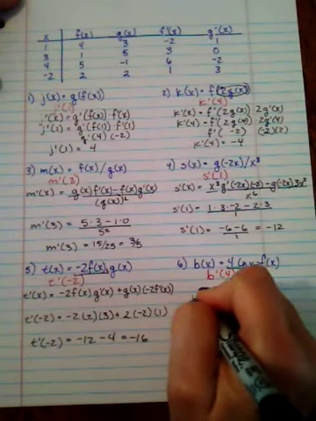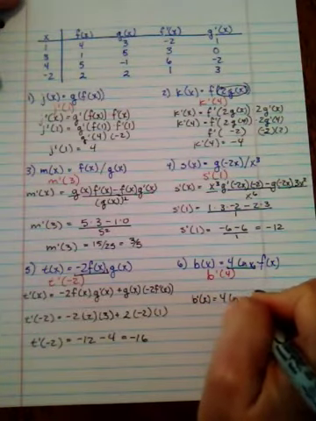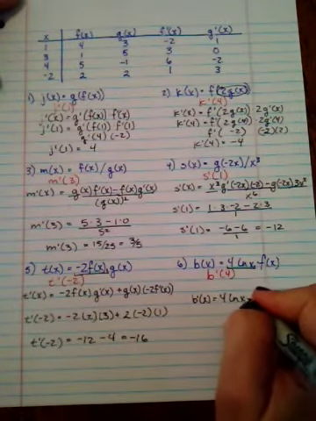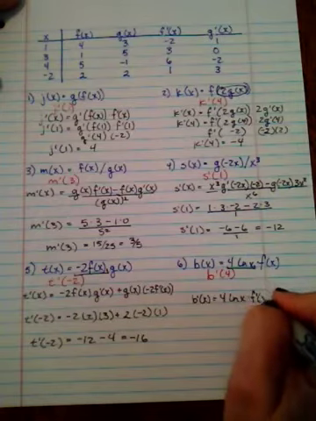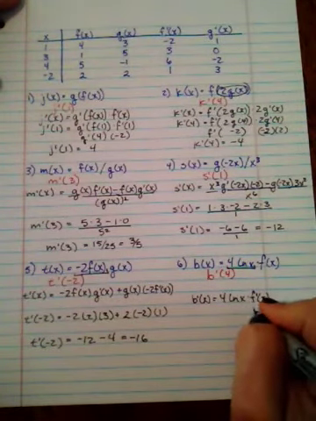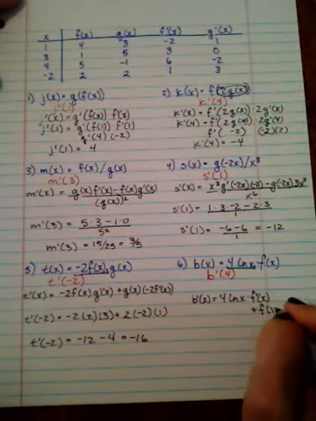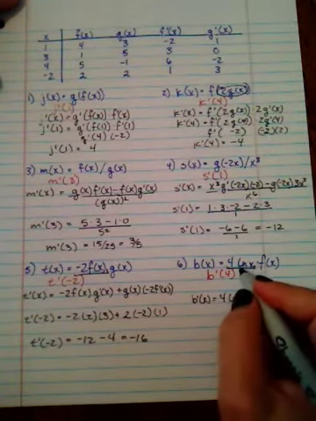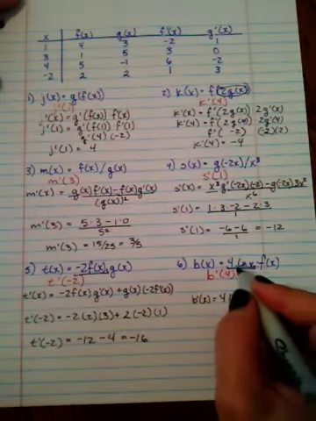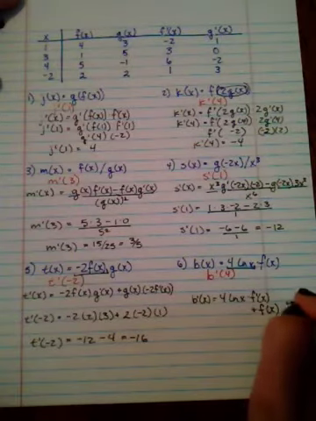For this next problem, my first function is 4 natural log of x. So b prime of x will be the first function, 4 natural log of x, times the derivative of the second, so times f prime of x, plus the second function, so I'm going to say plus f of x, times the derivative of the first. The derivative of 4 natural log of x is 4 times 1 over x, so times 4 over x.